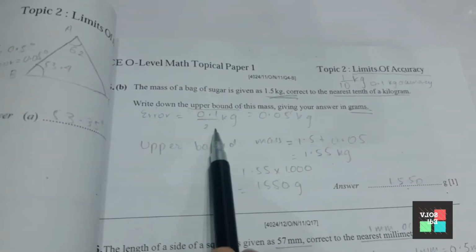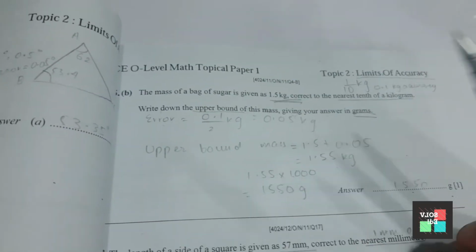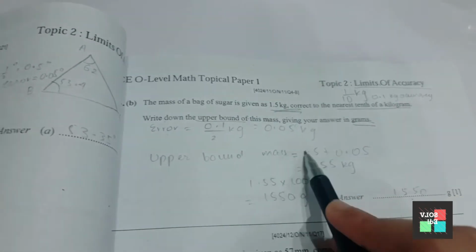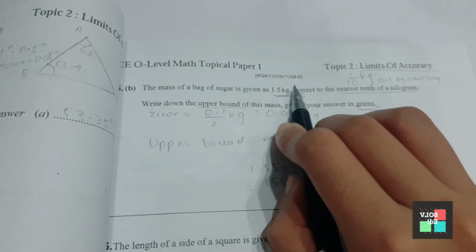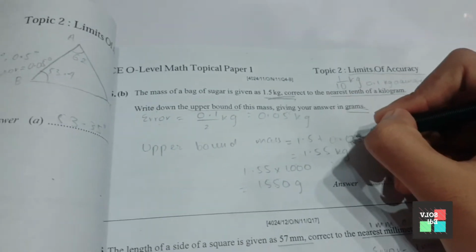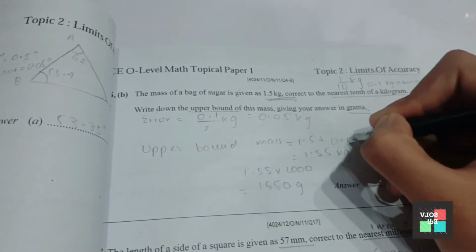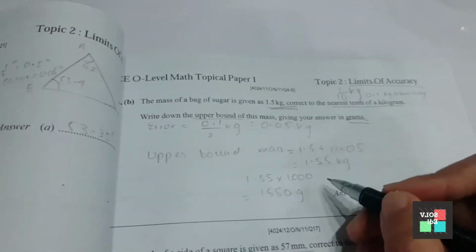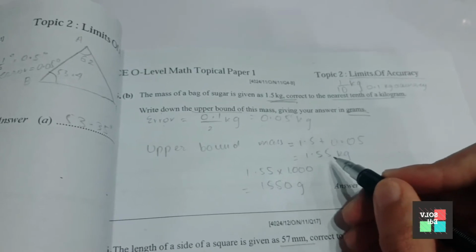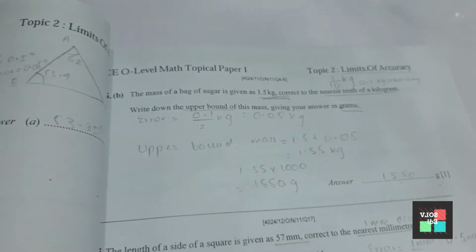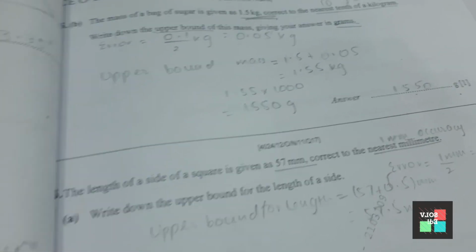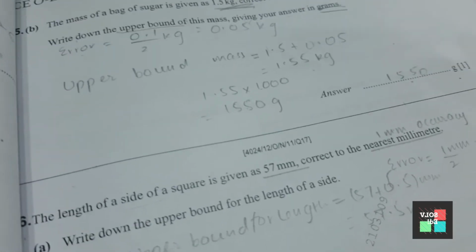First of all, I calculated the error, which is 0.05 kg as we calculated it, and the upper bound mass can be calculated by adding the calculated amount with the error, and then we get the upper bound. And then 1.55 kilograms can be converted to grams by multiplying it by 1,000, since 1 kilogram equals 1,000 grams, and then we can get our answer.